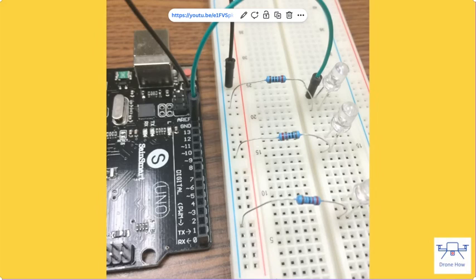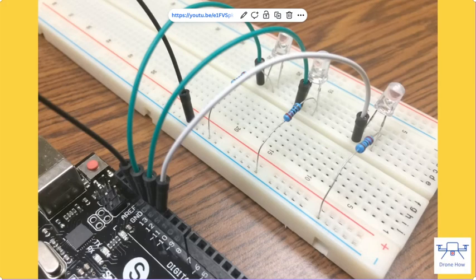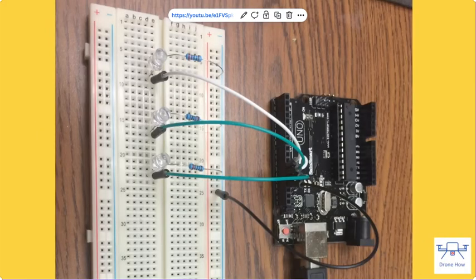We're going to use output ports 13, 12 and 11 for the output signal. Connect the positive lead of the LED on the right to pin 13, the LED in the center to 12, and the LED on the left to pin 11. The circuit is now complete.